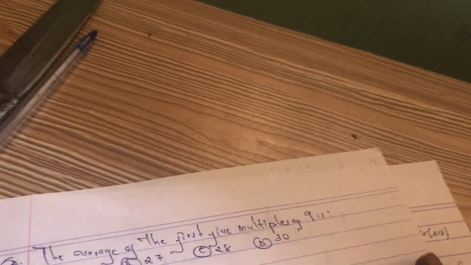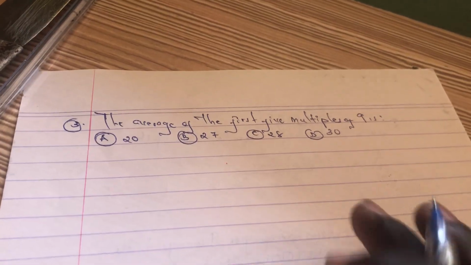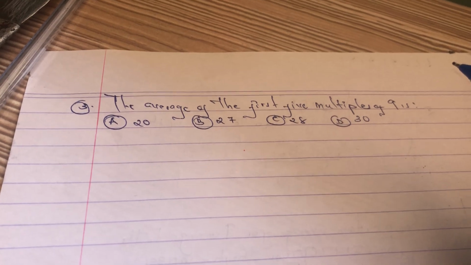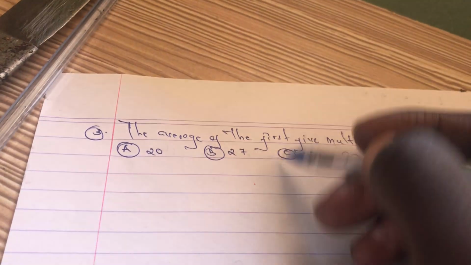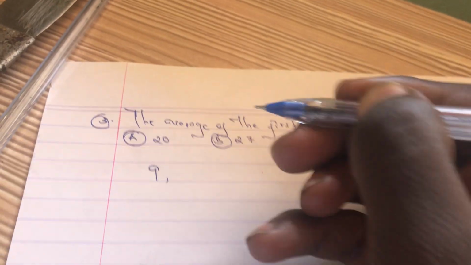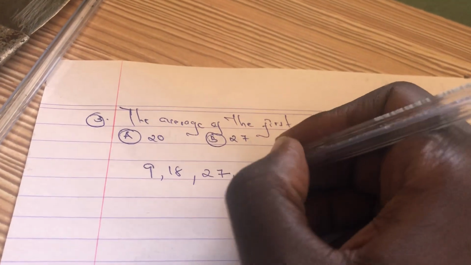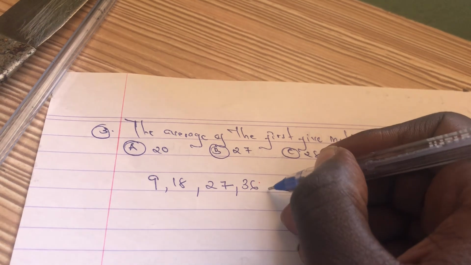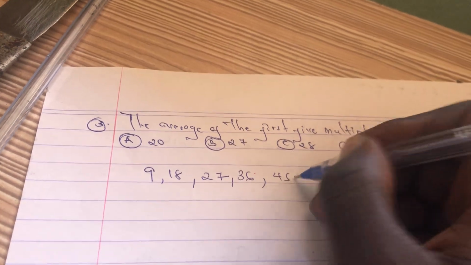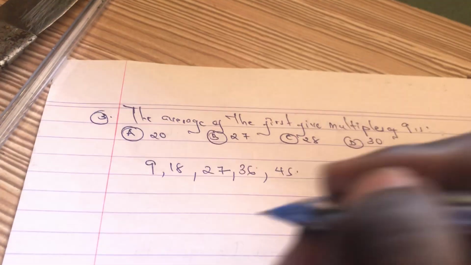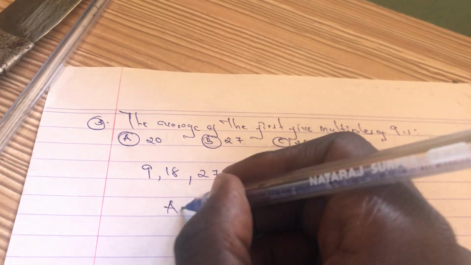Next, they are telling us to find the average of the first 5 multiples of 9. So let's see the first 5 multiples we have. 9 times 1 is 9. 9 times 2 is 18. 9 times 3 is 27. 9 times 4 is 36. 9 times 5 is 45. So they want us to find the average.